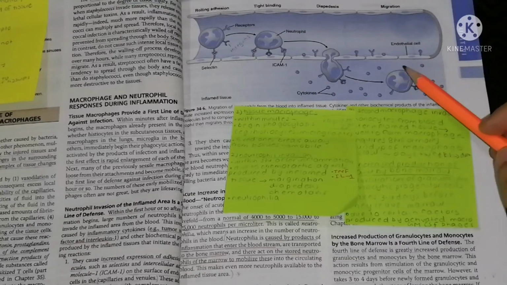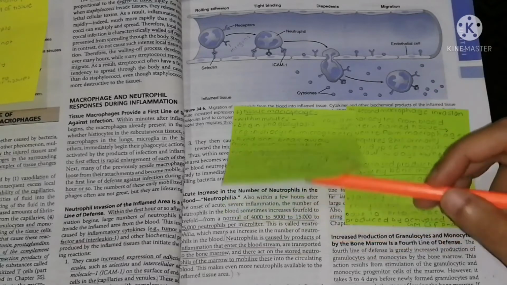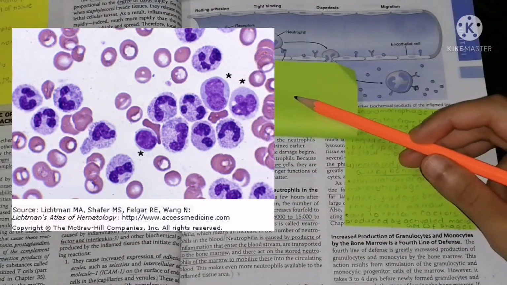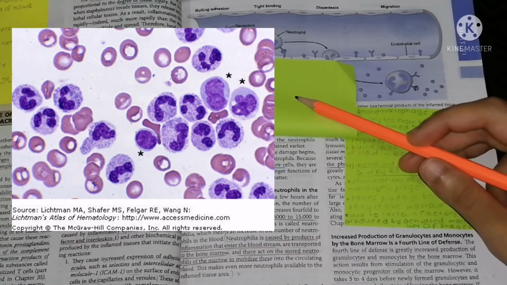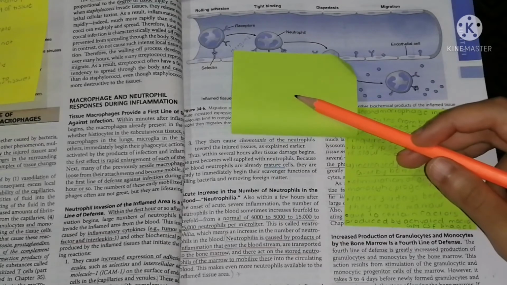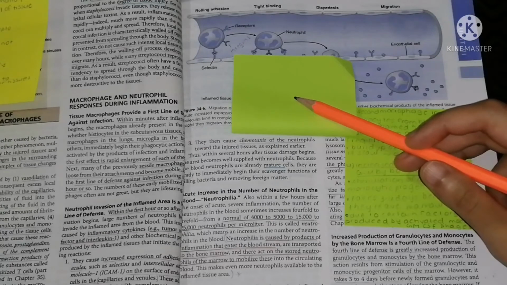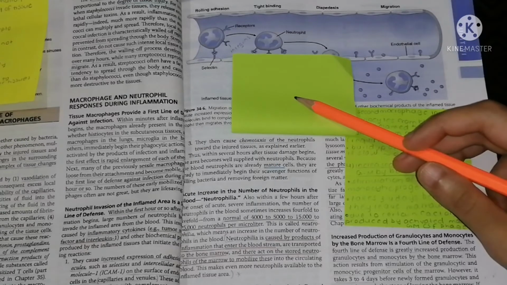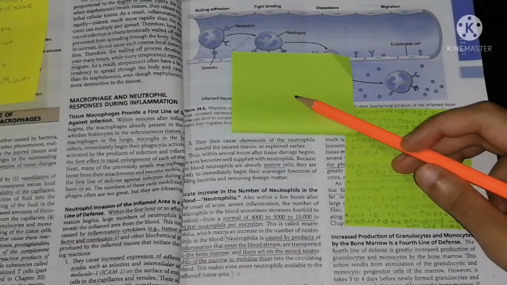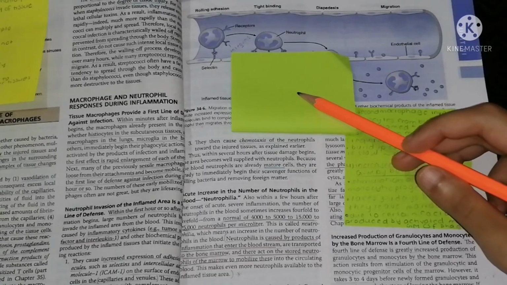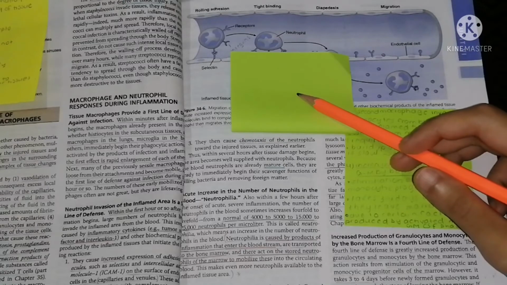And during the second line of defense, there is an acute increase in the number of neutrophils, which is called neutrophilia. So the number of neutrophils increases from the normal count of 4,000 to 5,000 to 15,000 to 25,000 per microliter. And this is basically caused by the products of inflammation. These products of inflammation act on the stored neutrophils in the bone marrow and mobilize them. They enter the blood and then they go towards the inflamed tissue.